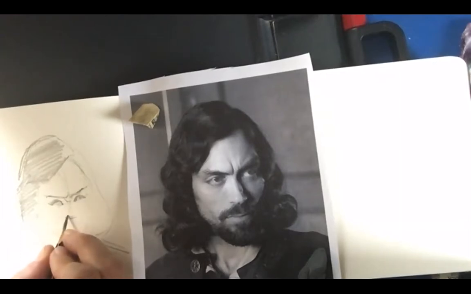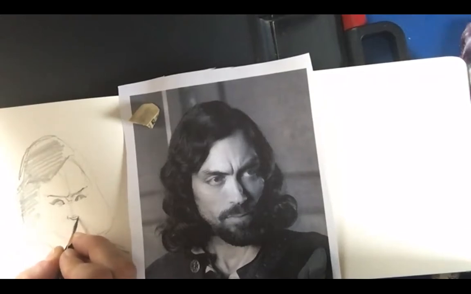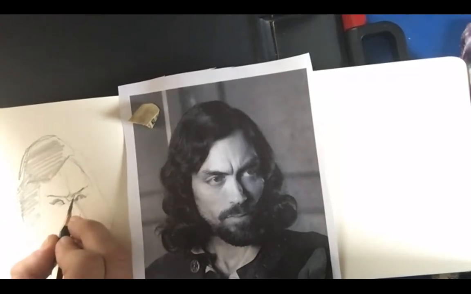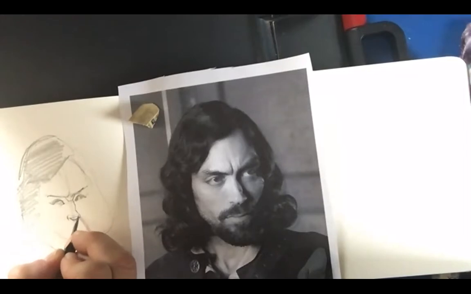But then the nose, probably a little longer than I first anticipated. So it's probably going to be here somewhere. And with men, of course, you can count on seeing a lot stronger planes on the nose. The planes are going to be more strongly delineated.